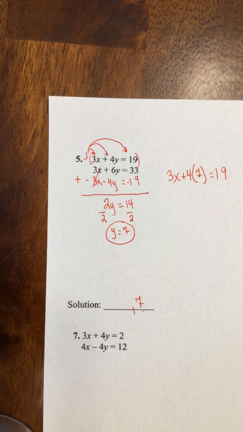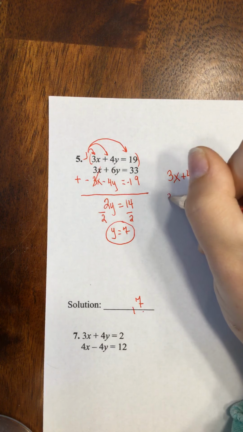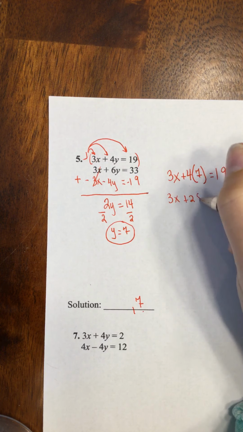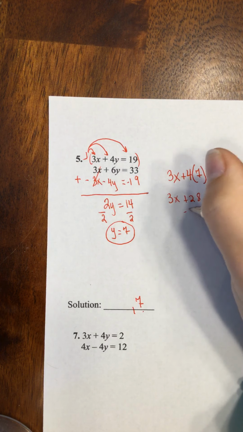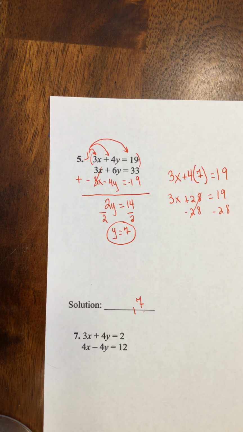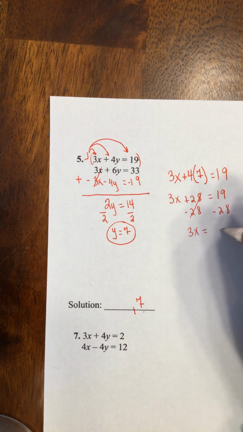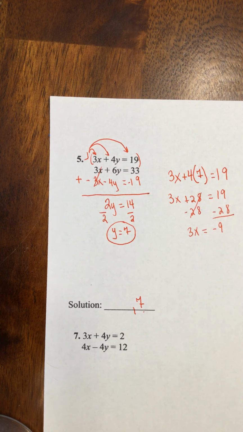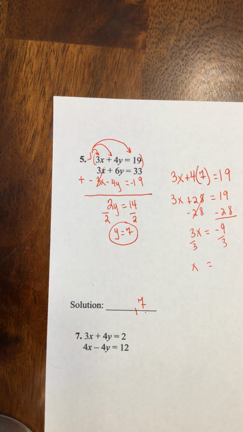So now I need to solve. First thing I need to do is 4 times 7, which is 28. I'm just combining like terms, so I'm going to subtract my 28. And if you do 19 minus 28, you will get a negative 9. Divide by 3, x equals negative 3. And there's your solution.